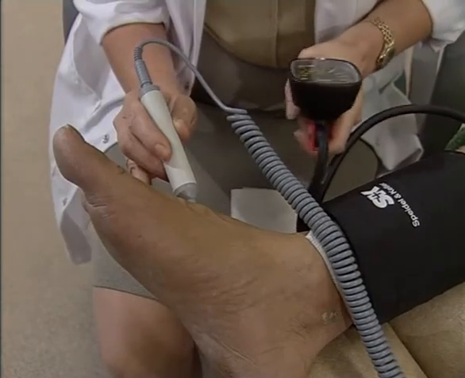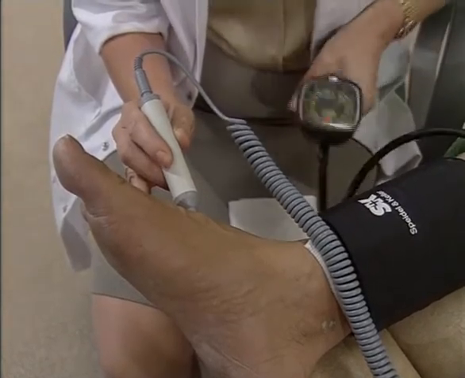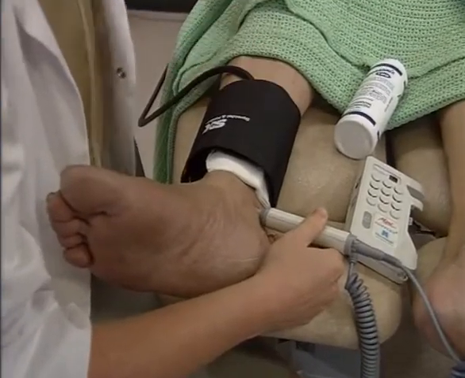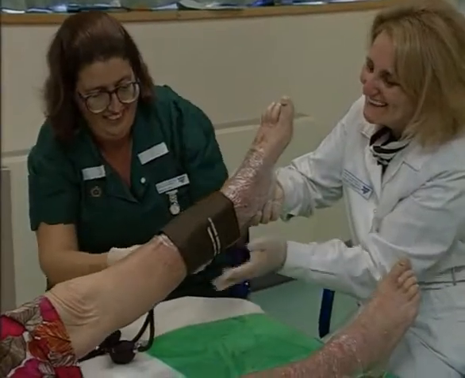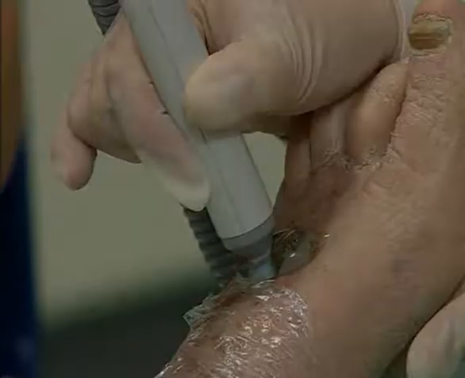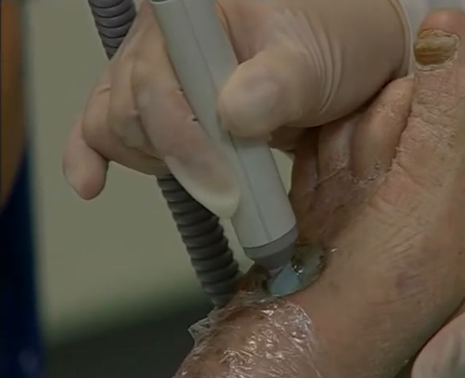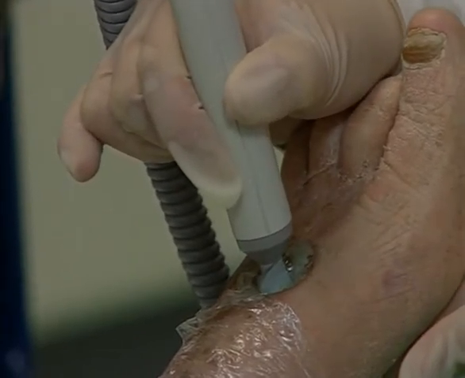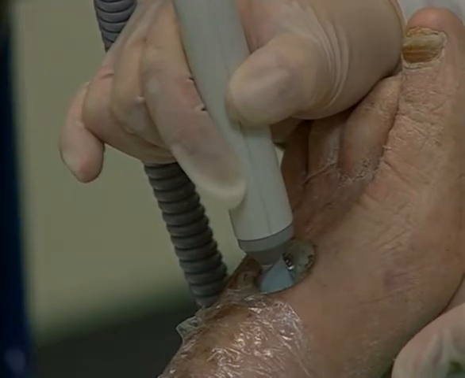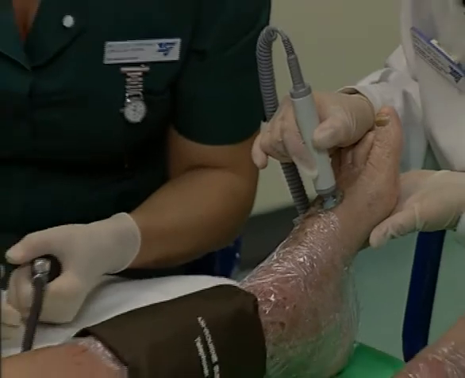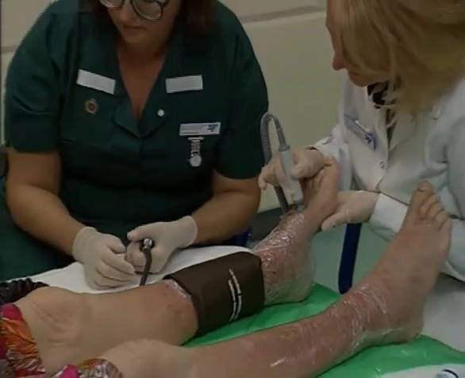Then the ankle systolic pressure is determined from both the dorsalis pedis and posterior tibial arteries. The sphyg cuff is placed around the leg just above the ankle. Gel is applied, and then using the Doppler probe, locate the artery and optimize the signal. Keeping the probe still, the cuff is inflated until the sound disappears, and then slowly deflated until the sound returns.